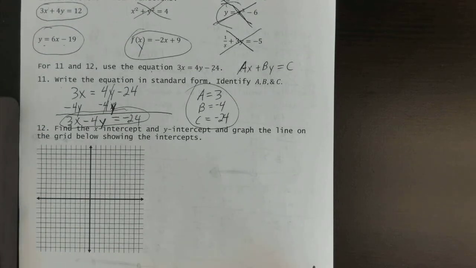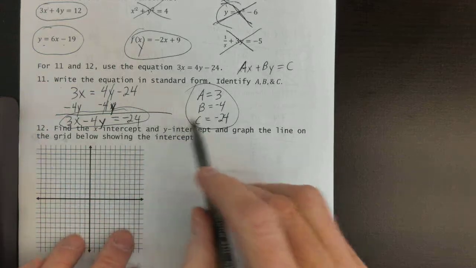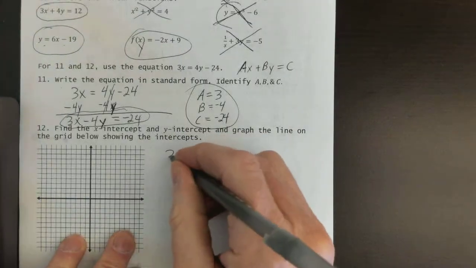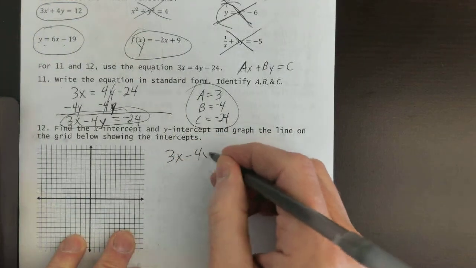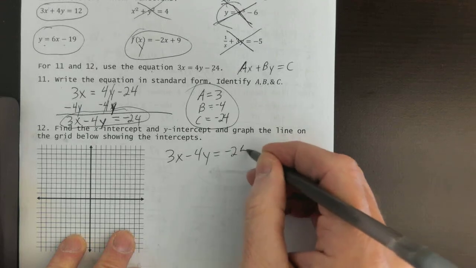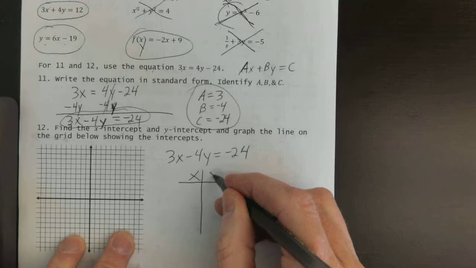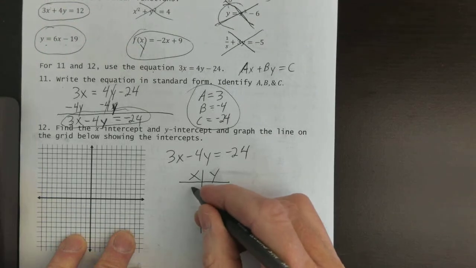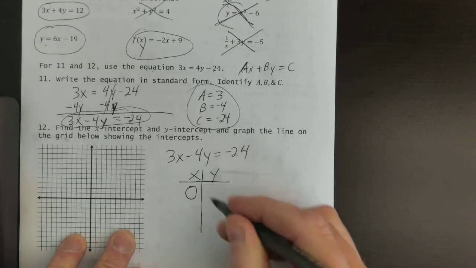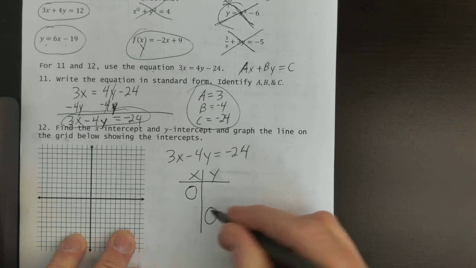Next is number 12. We're using the same equation, 3x minus 4y equals negative 24. I'm going to set up x and y and use the intercepts. X is 0, y is 0.